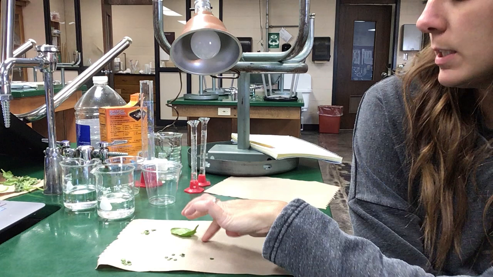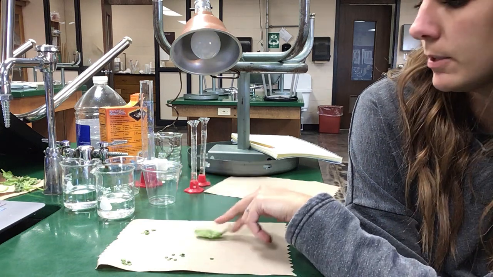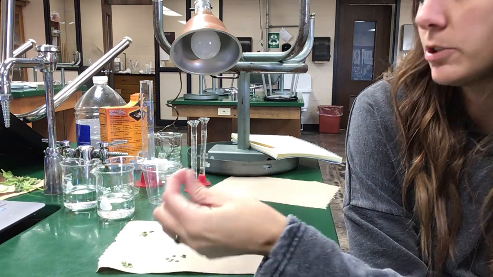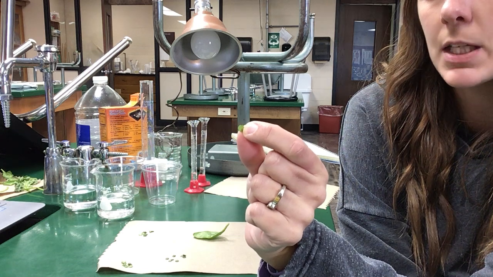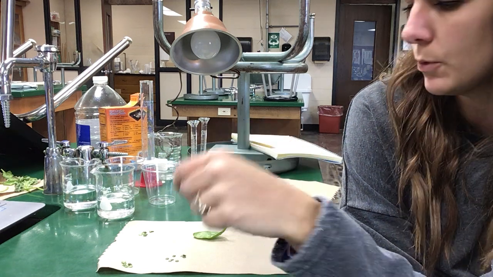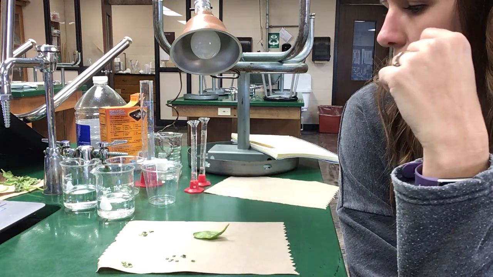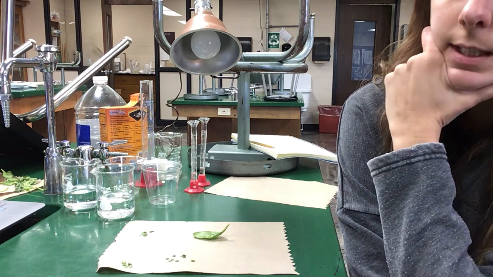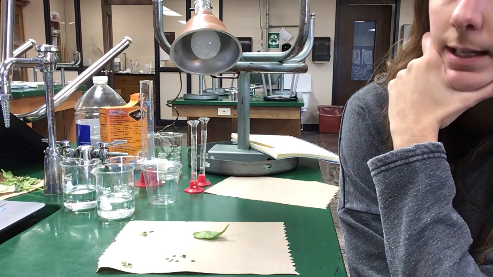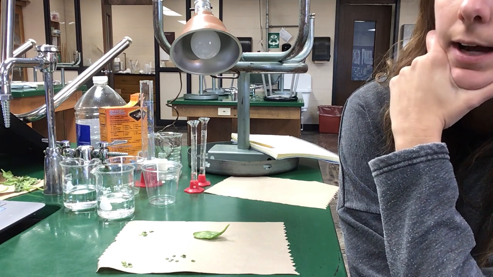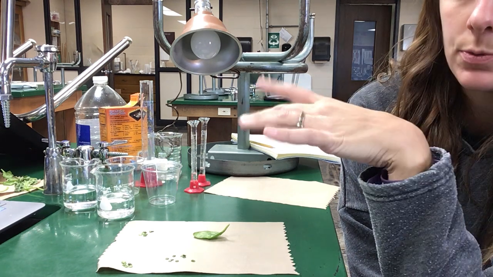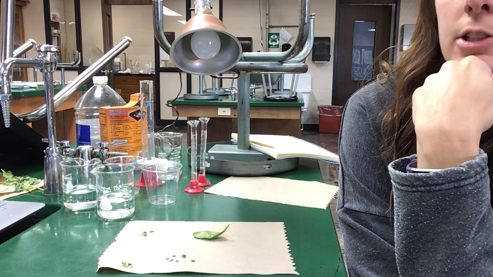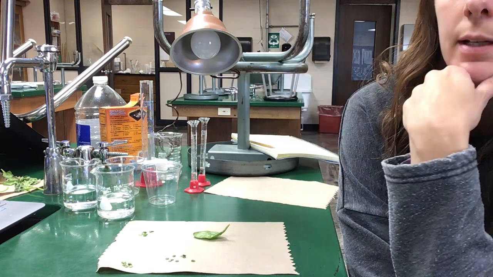So what we're using is spinach leaves, and these floating discs are made by hole punching these spinach leaves into pretty uniform shapes, what we call leaf discs. Leaves naturally have oxygen in spaces within the leaf, and that oxygen causes them to float in liquid.